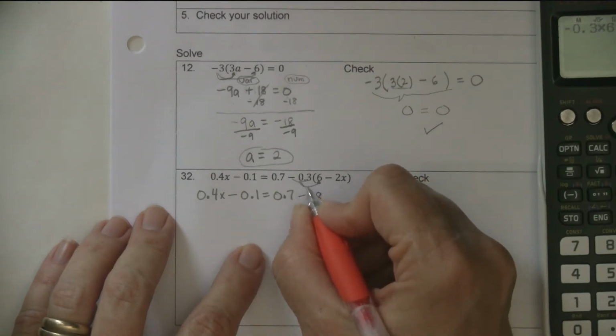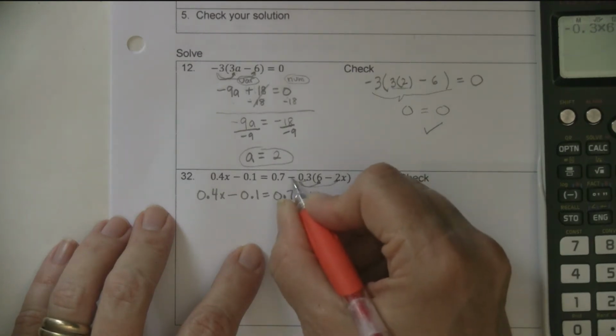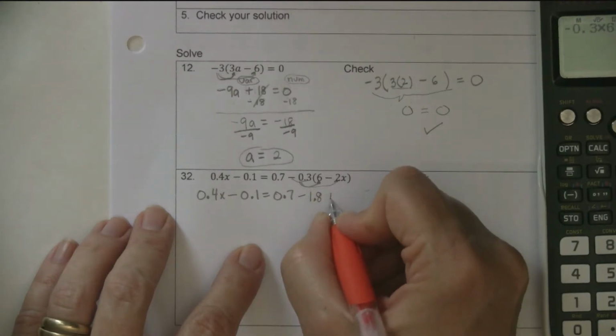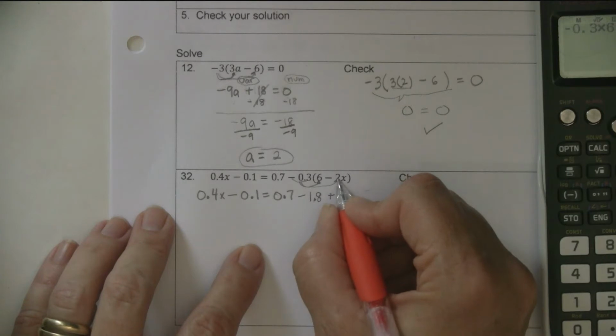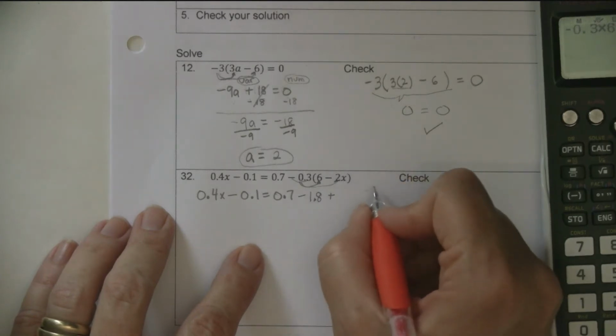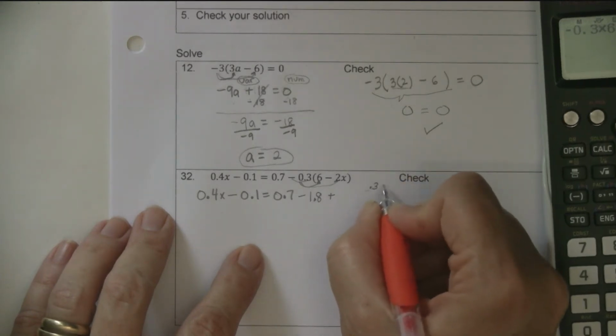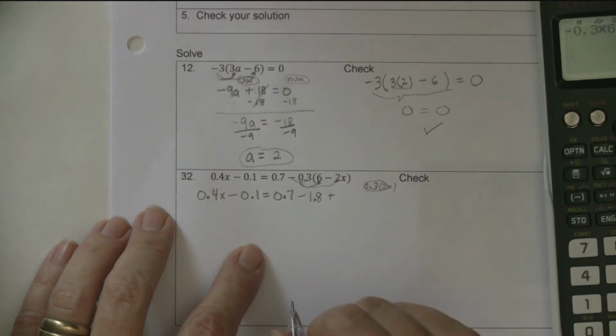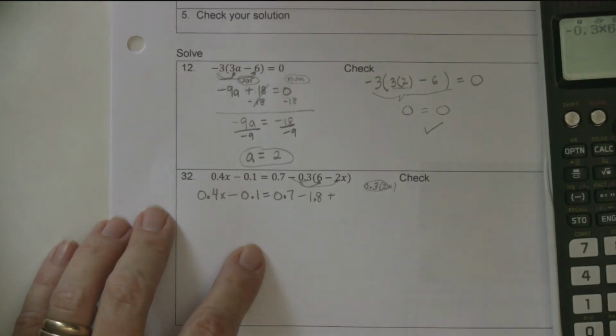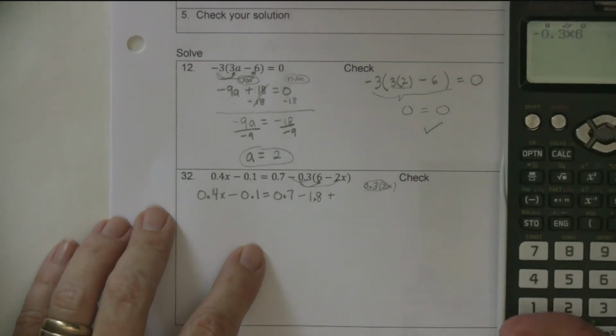And then I'm going to multiply here. So a negative times a negative is a positive. And then I'm going to be doing 0.3 times 2x, but I only want to put in my calculator 0.3 times 2. And I hope you know what 0.3 times 2 is. But if you're like, is it? Let me check. That's okay too, right? Because that builds your confidence.